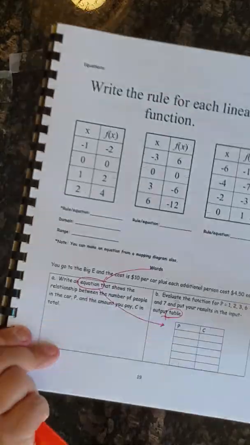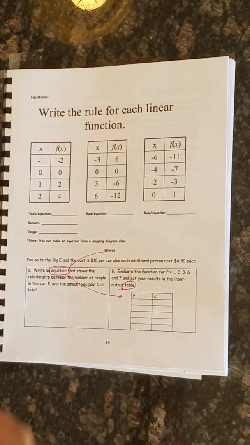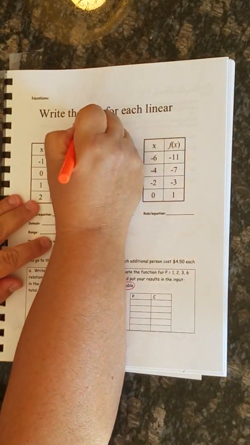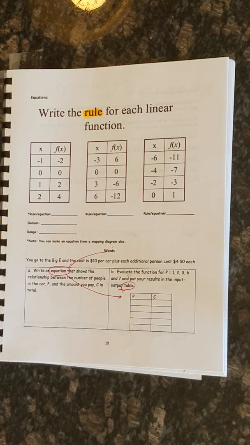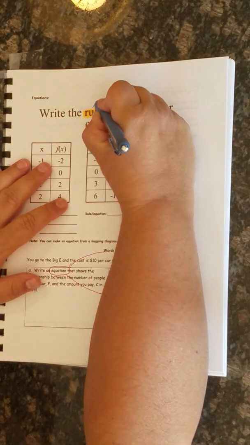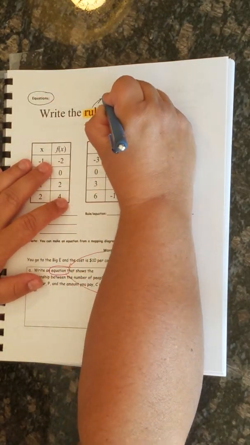Okay, so I think we're on the fifth one. And the fifth one is rule. Rule, you could say maybe equate. It's right here too, also equations.